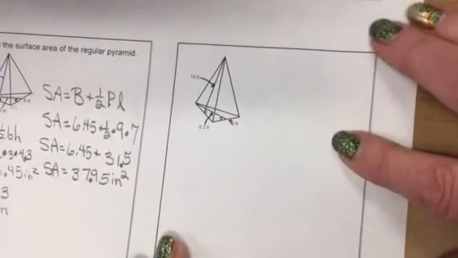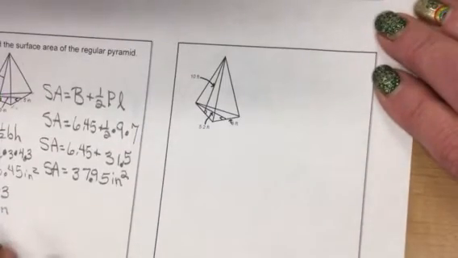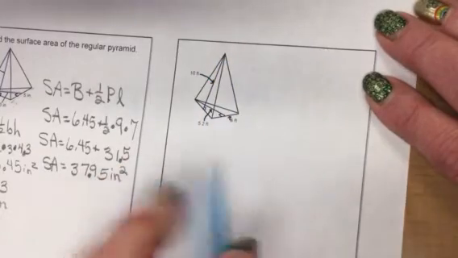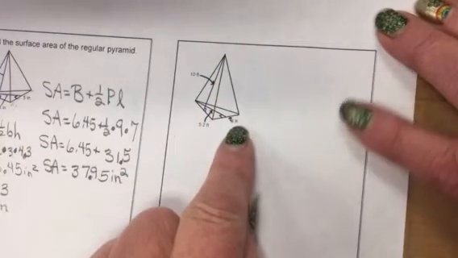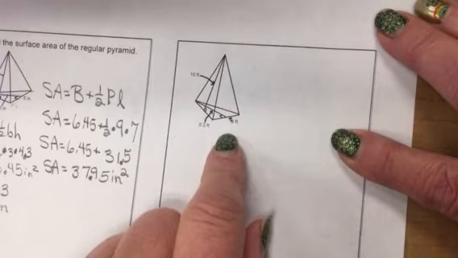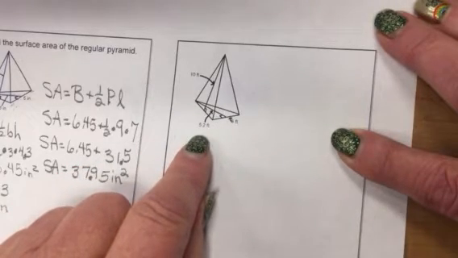Next problem. Very similar to the one we just did. We have a lovely triangular pyramid. This side is 6 feet. The height of that is 5 2/10.